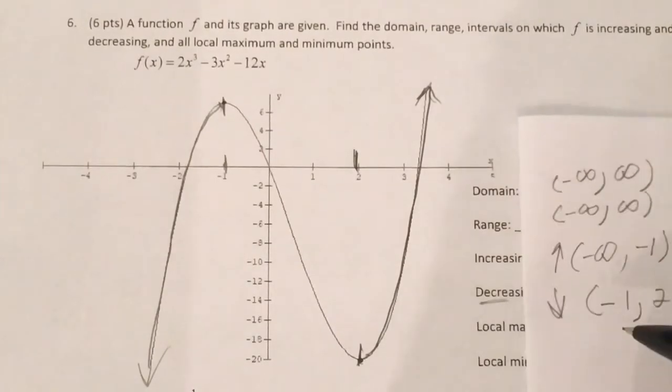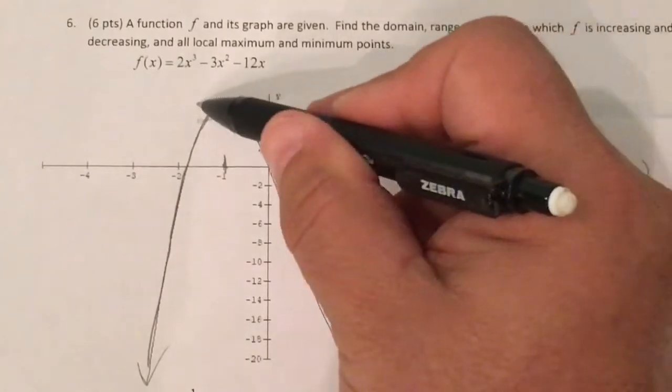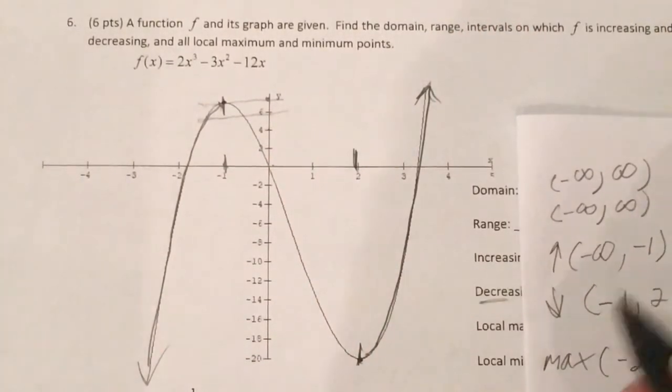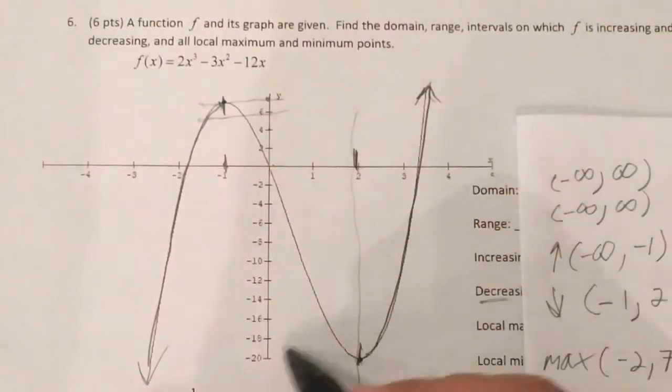And then the local maximum, the high point, is at negative 1. And it looks like 2, 4, 6 would be here. So probably 7. The max, Uncle Max, is at negative 1, 7, and Aunt Min is at x value 2, y value negative 20.